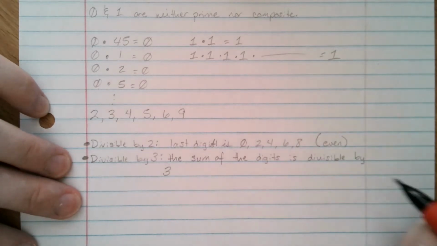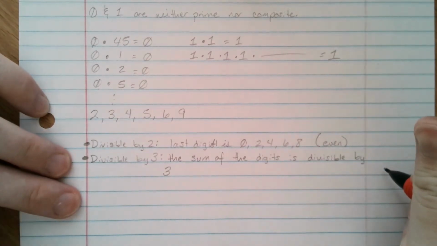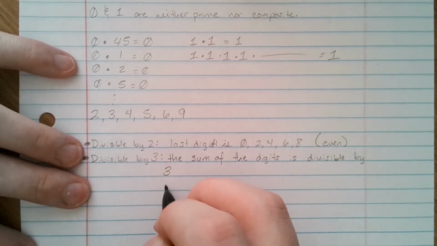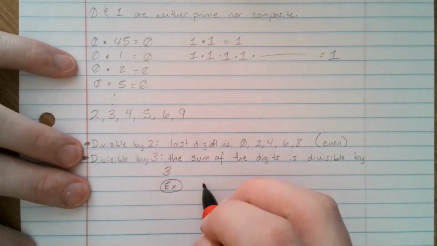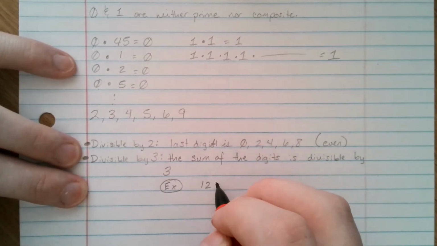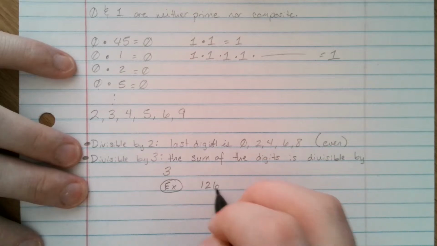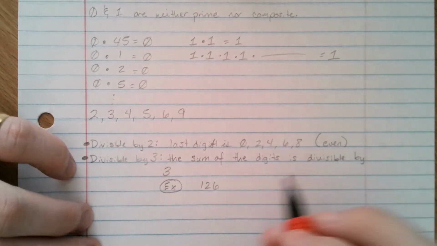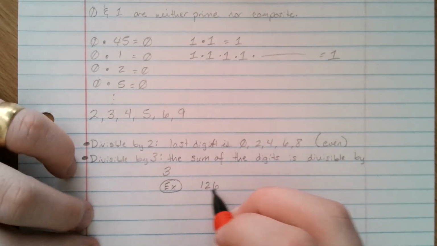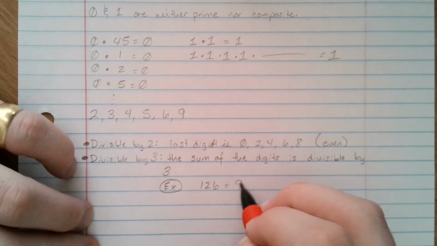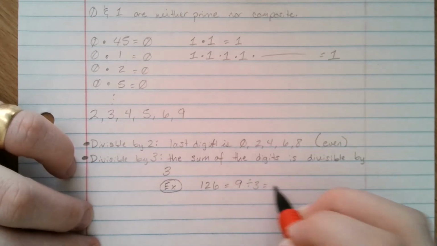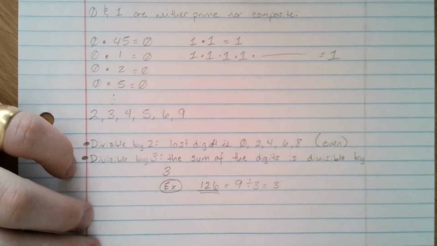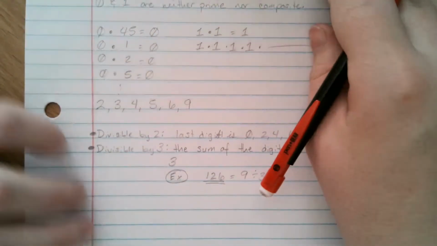So if we have an example, 126, we can discern that 12 and 6 are both divisible by 3. However, 1 plus 2 is 3, 3 plus 6 is 9, and 9 is certainly divisible by 3. So we wouldn't have to divide the initial number by 3 to discern if it was divisible or not.